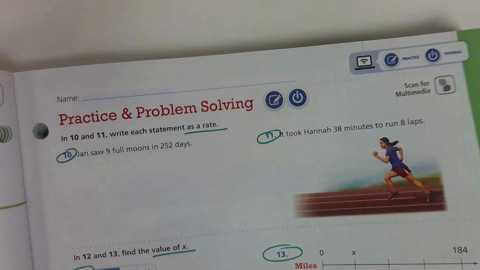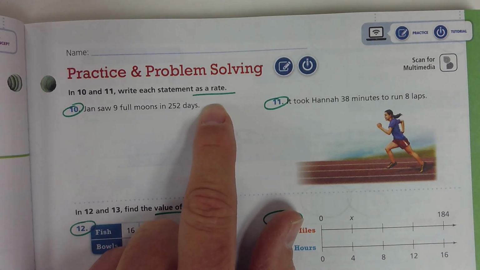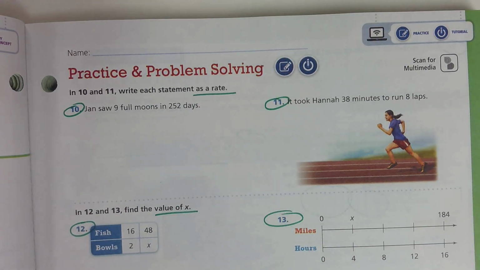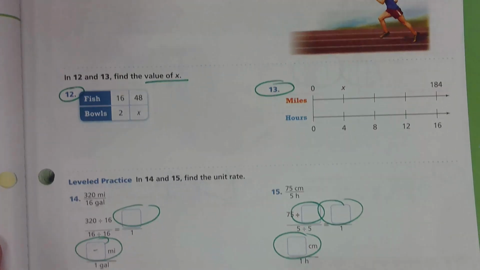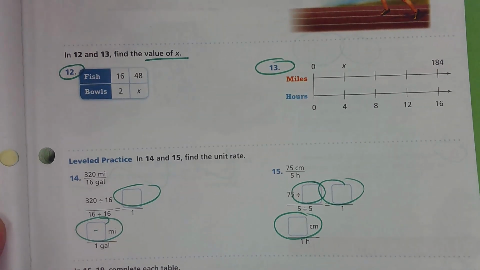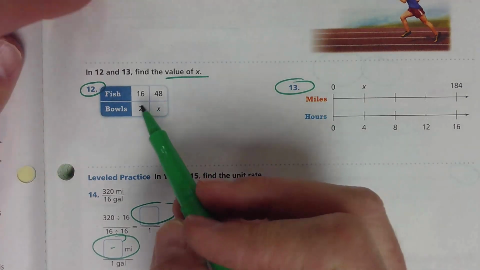10 and 11, they're just asking for a rate, not a unit rate. 12 and 13, it says find the value of x. Well, let's look at 12 for a moment here.